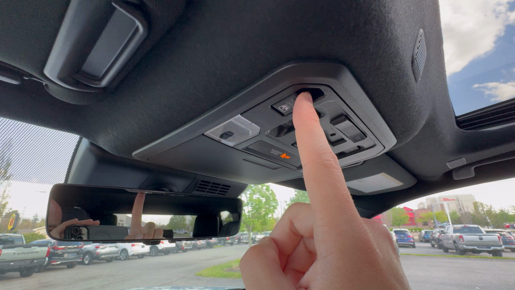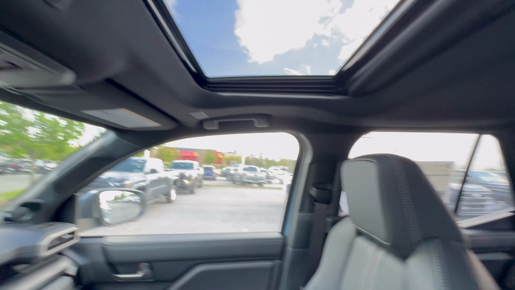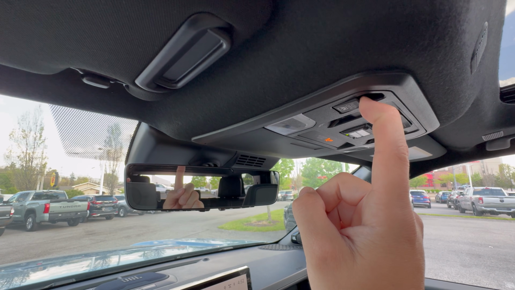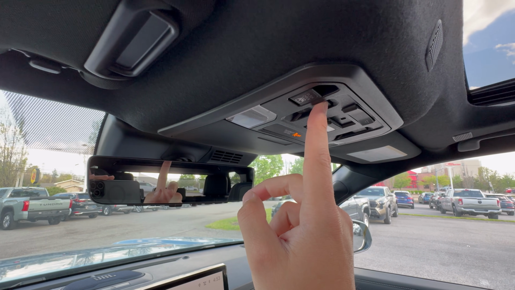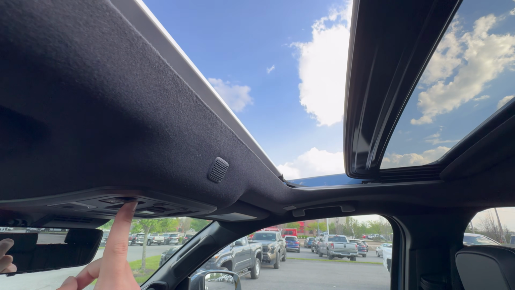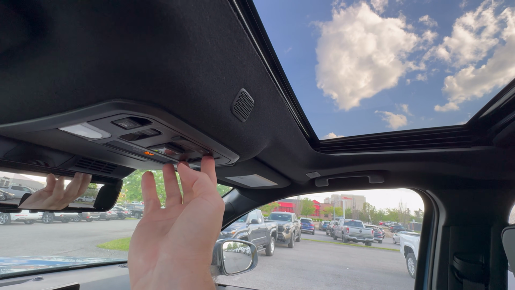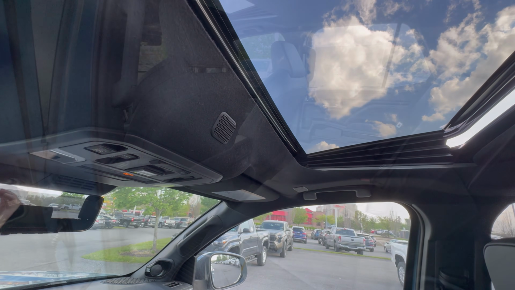Right up here is your power rear window button, which is a fan favorite for a lot of 4Runner fans. And then right here, you have the button to open up your sunroof. Really nice. See, then you push this, and it tilts it up.